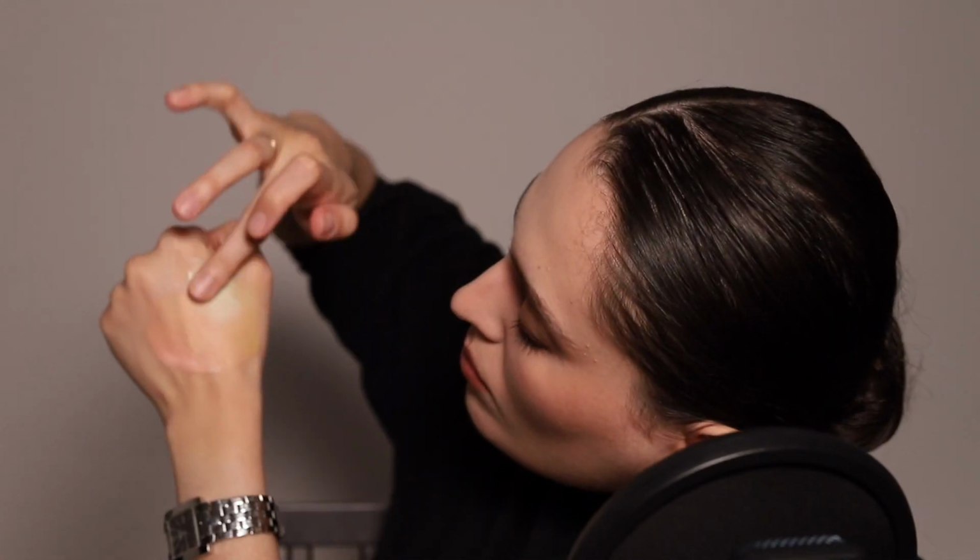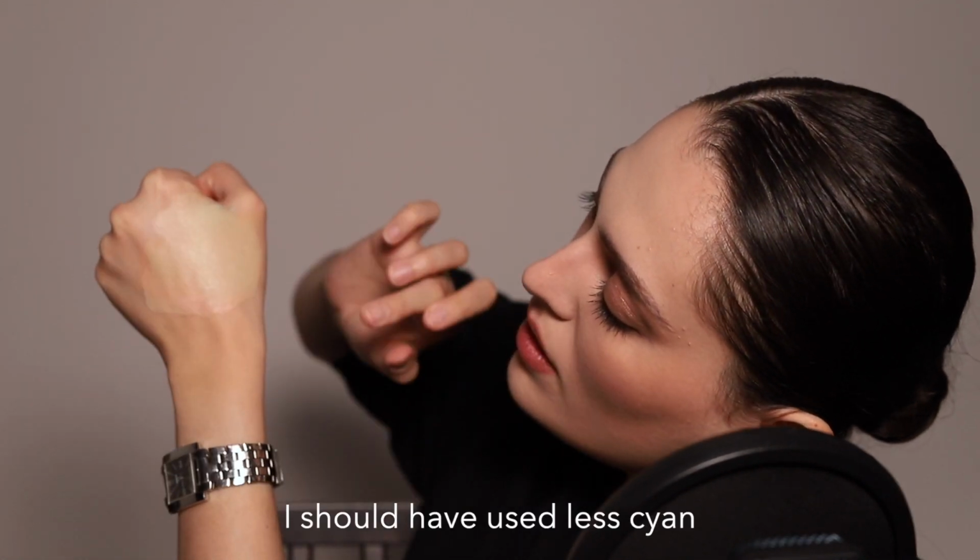And we need more yellow. It's almost there. I will add more white and a little bit more cyan. This is it. This is my foundation color. How else can you use color theory?